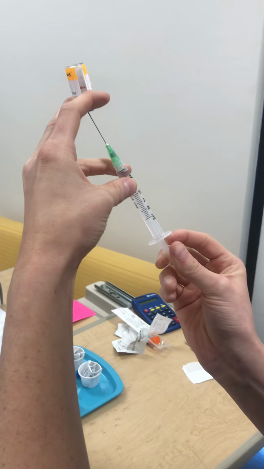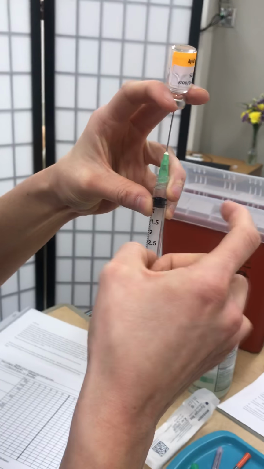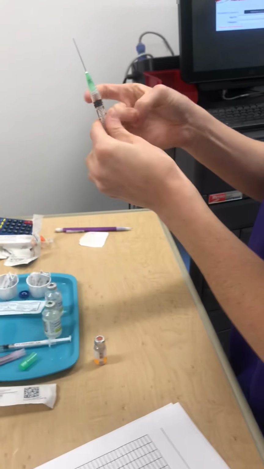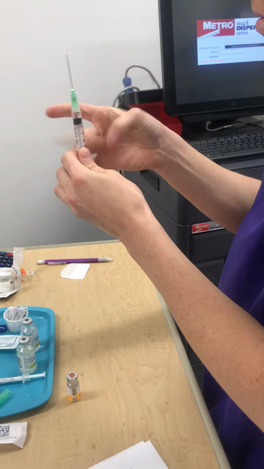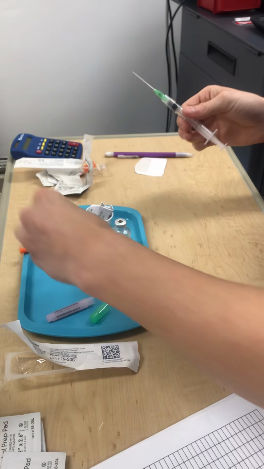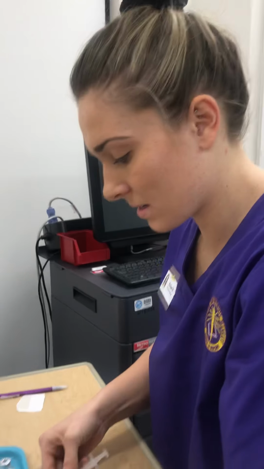I need a little more. So that's exactly what I need. Look back upside down, pull directly out, and then just want to get those bubbles out. Okay, and so now I'm going to use a hard surface to put this back on, and then I'm going to discard it immediately.